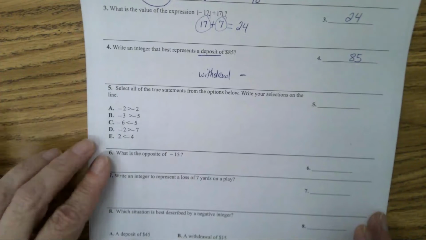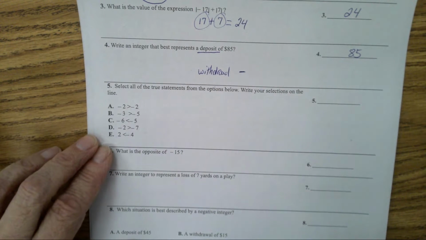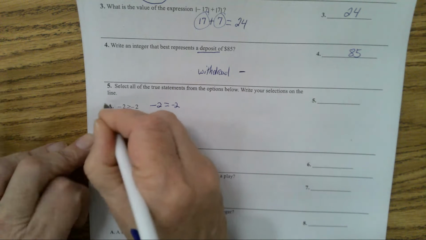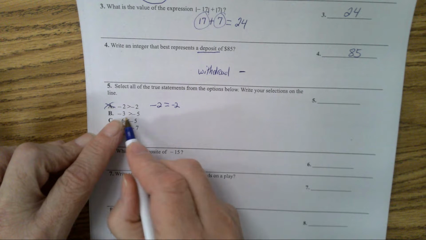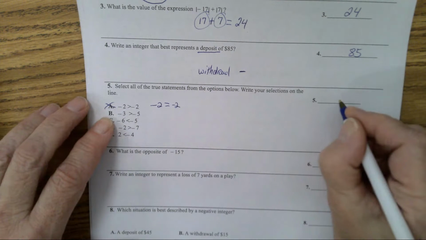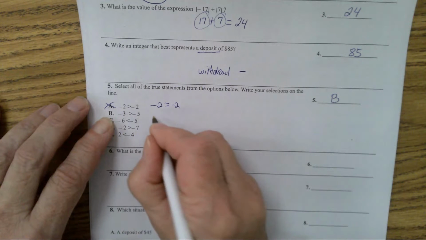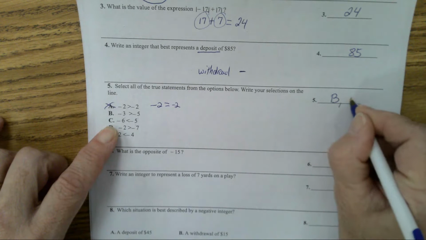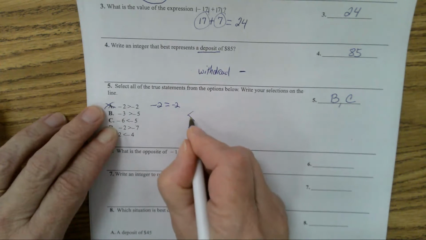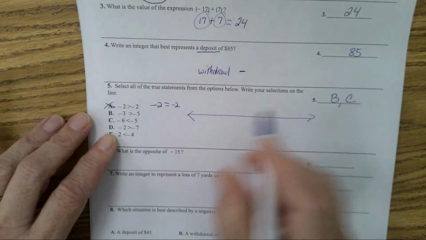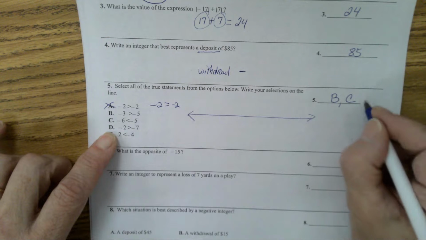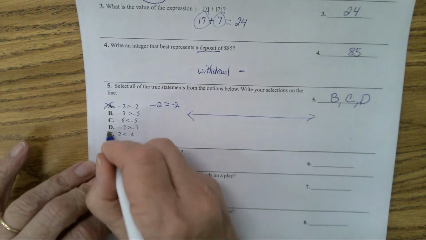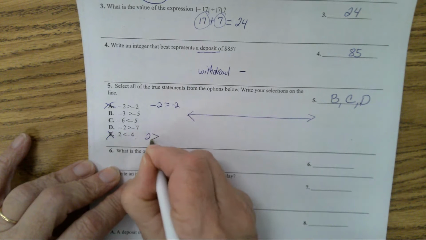Select all the true statements from the options below. Well, this one, they would be equal. -2 is equal to -2, so that one's false. Is -3 greater than -5? Yes, B is true. -6 is less than -5? Yes, C is true. And if you wanted to, all you have to do is just draw yourself a number line. Is -2 greater than -7? Yes, D is true. Is 2 less than -4? No, 2 is greater than -4.